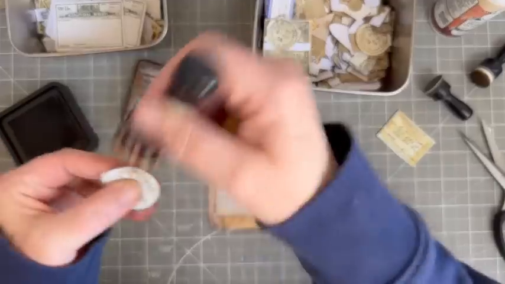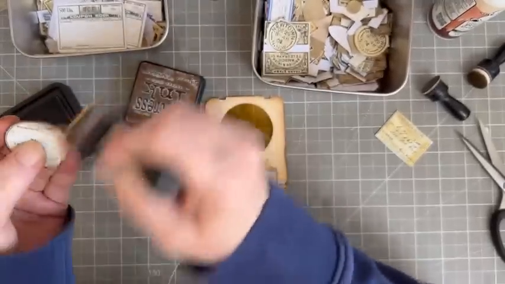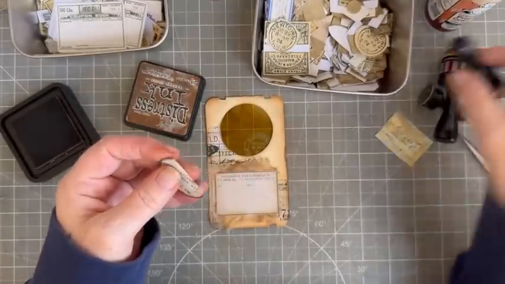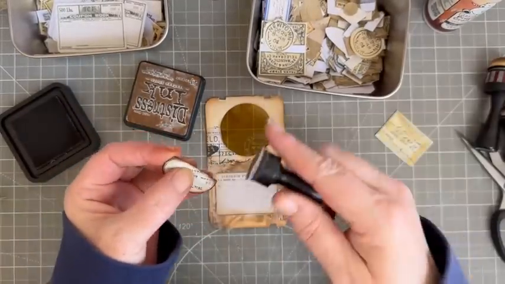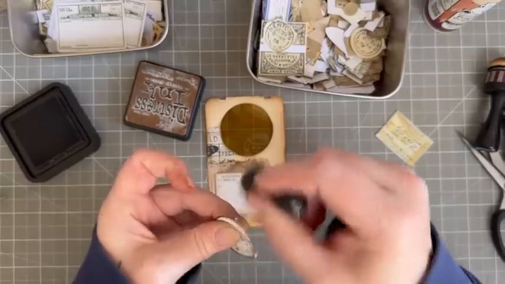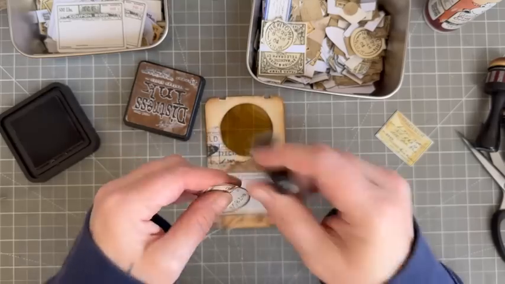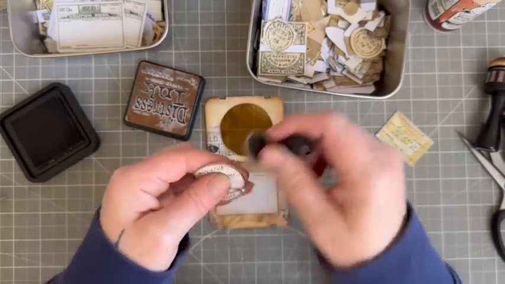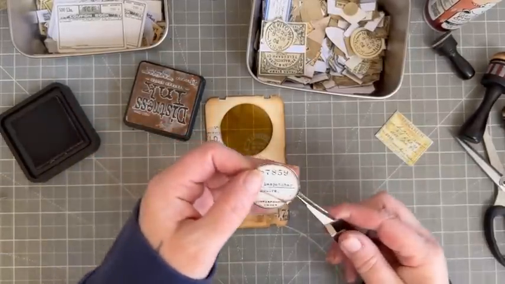And then let's distress these, using all the distressing techniques that we used yesterday.